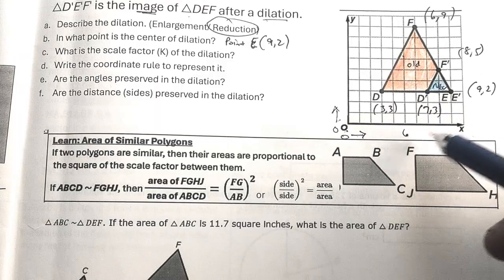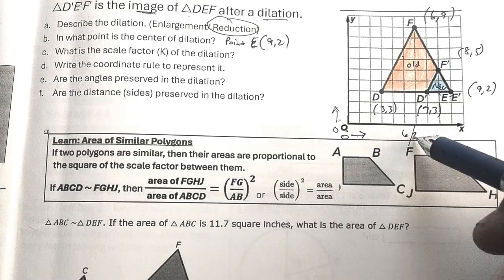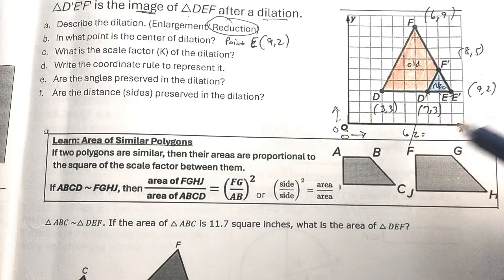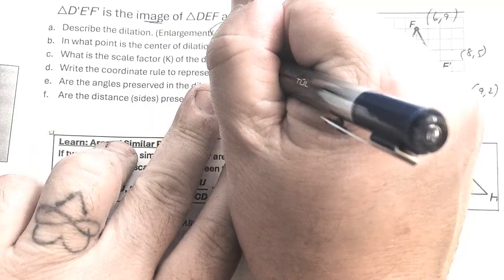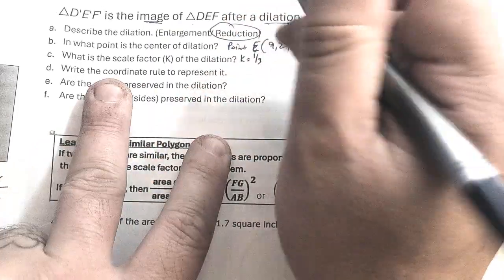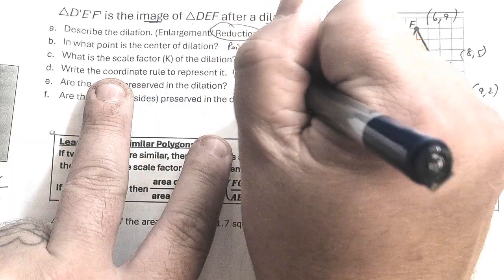So the original guy was 6, and this new one is 2, so 2 over 6. New over old would be 2 over 6, so it's 1/3. Scale factor is 1/3. Coordinate rule would be 1/3 x, comma 1/3 y.